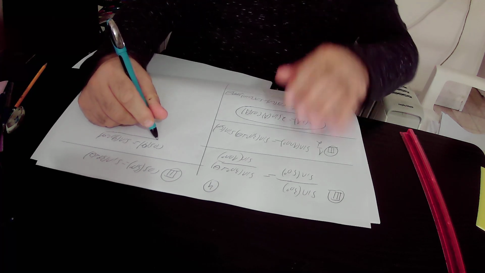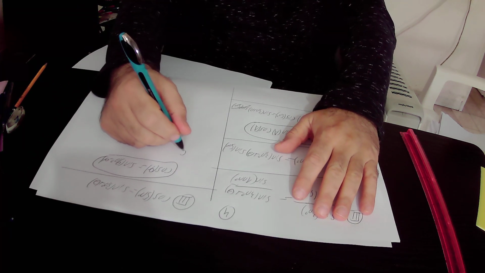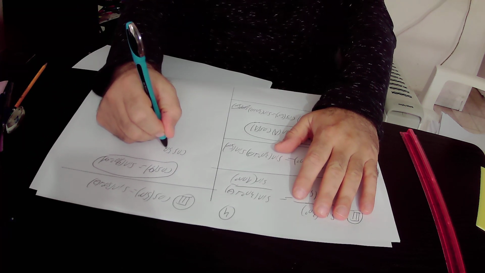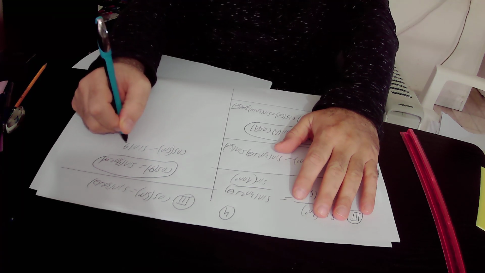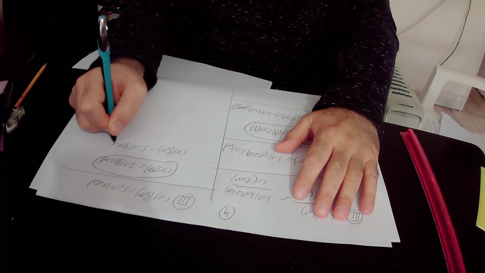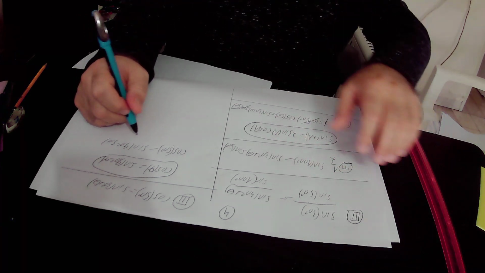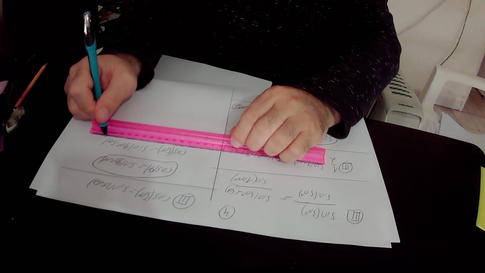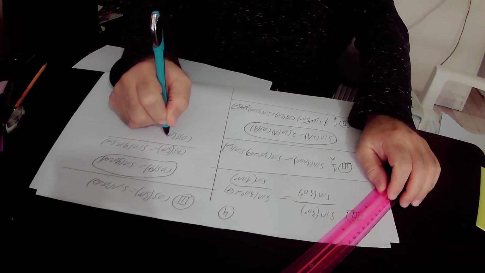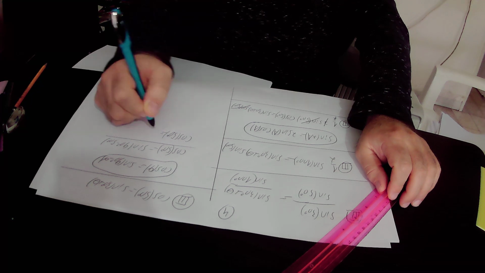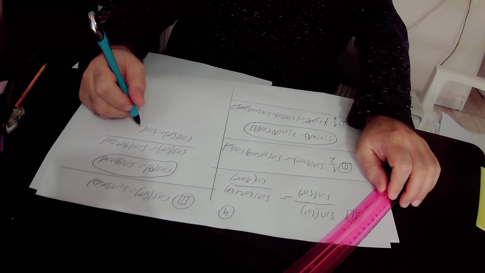According to this identity, we will get that cosine 50 degrees equals sine 90 degrees minus 50 degrees, which is sine 40 degrees.